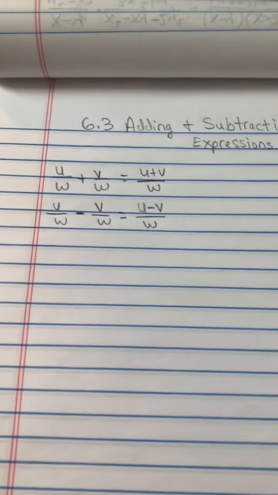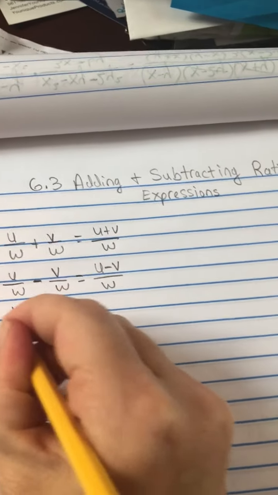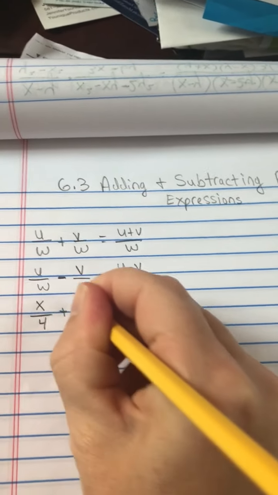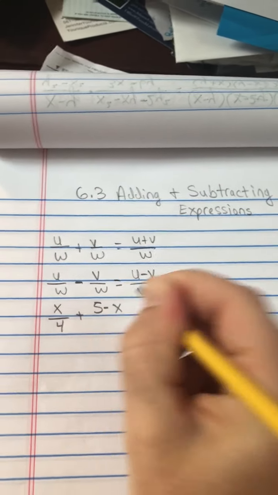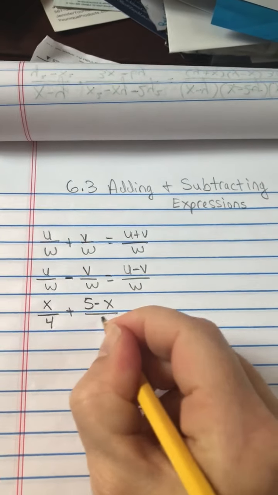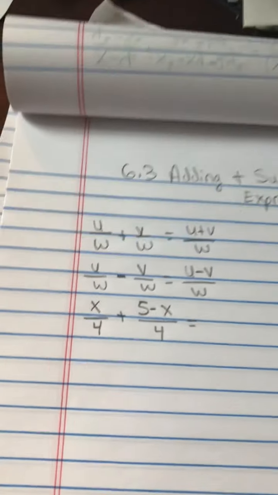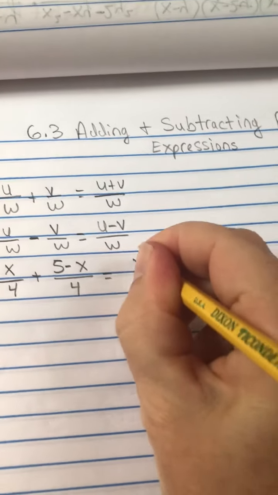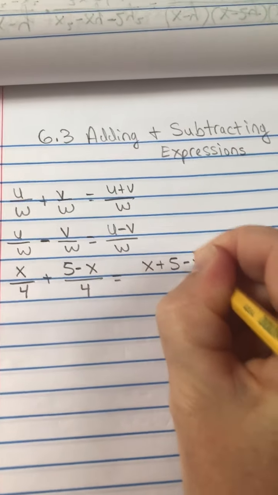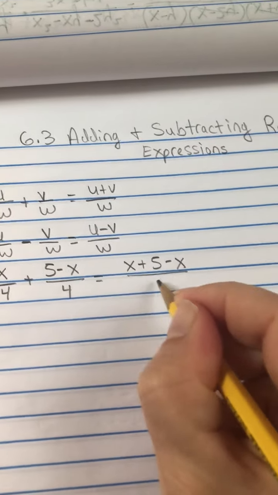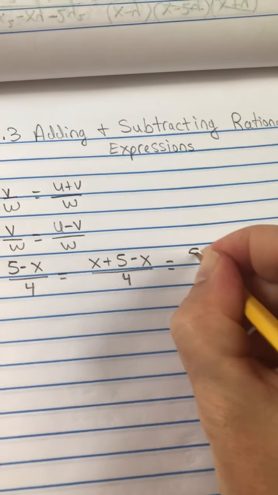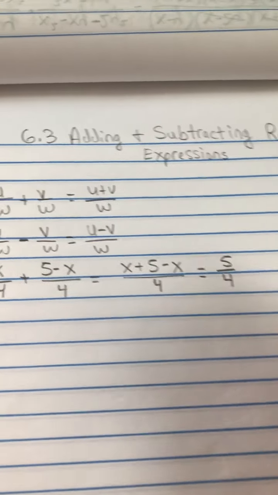Okay? All right, so let's go ahead and add some fractions. x over 4 plus 5 minus x over 4. Because we have a common denominator, we're just going to add the numerators. So we'd get x plus 5 minus x over 4. The x's would cancel out, and you would be left with 5 over 4.